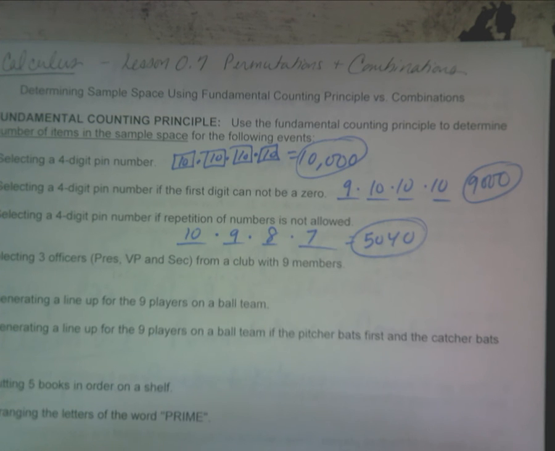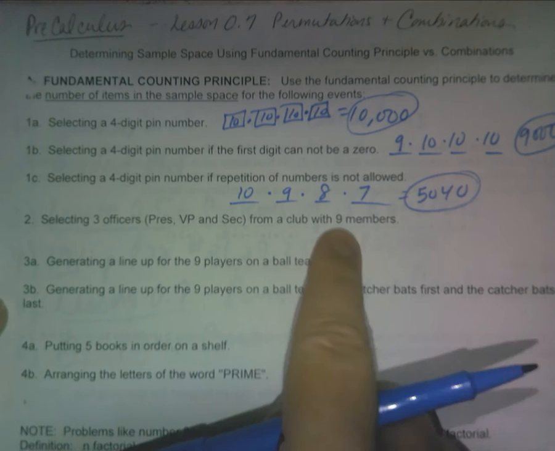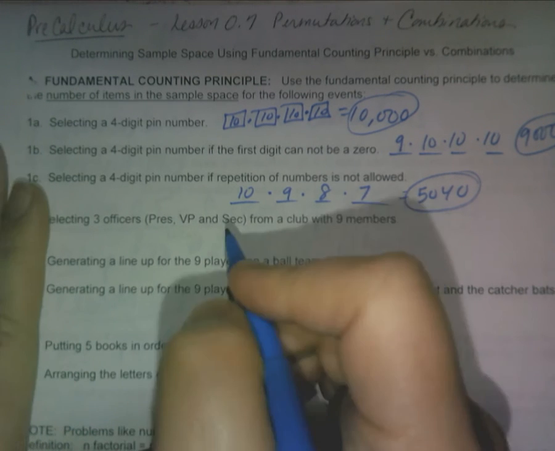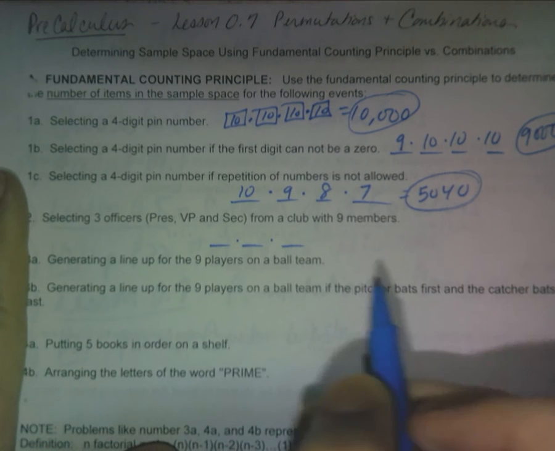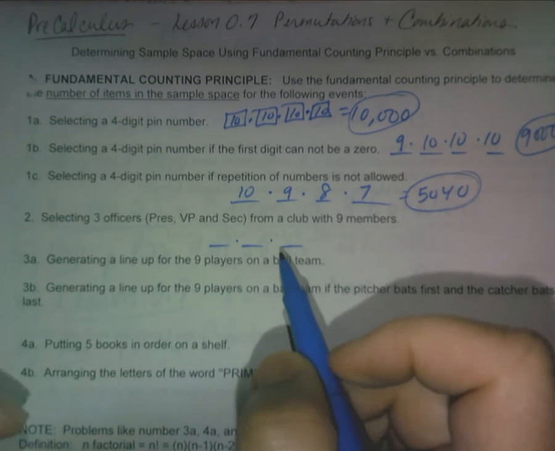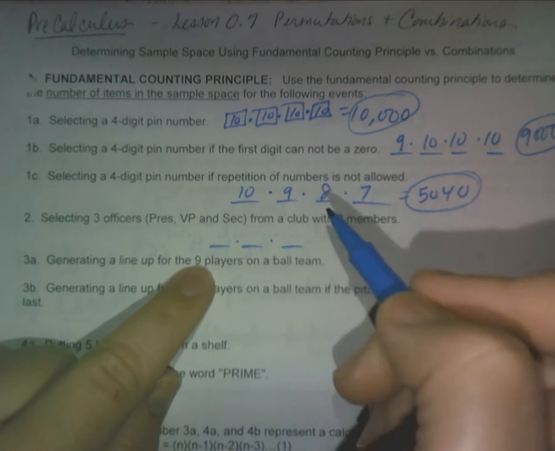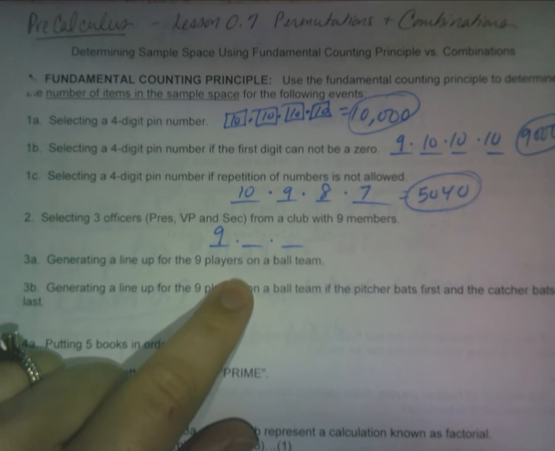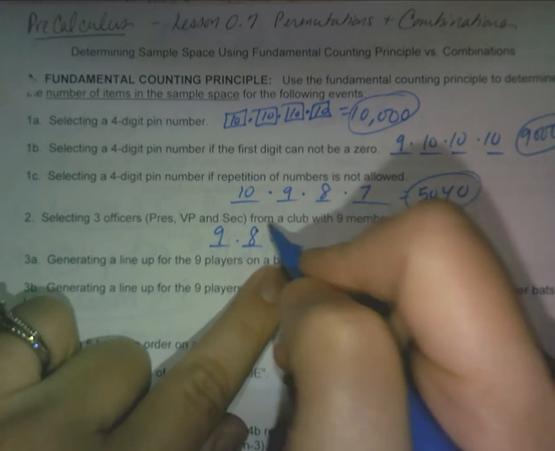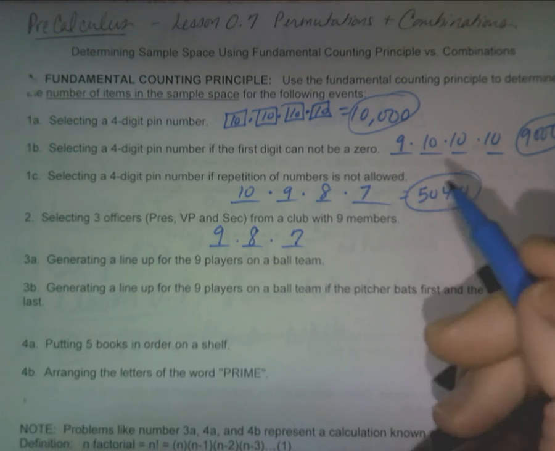Interesting. All right, selecting 3 officers, president, vice president, and secretary, from a club of 9. So I'm going to pick 3 officers, so I have 3 spots, and I've got 9 people in my club. How many choices do I have to be president? 9. How many choices do I have for vice president? Do I still have the 9? Why 8? Exactly. And how many here? 7. So 9 times 8 times 7, whatever that happens to be.